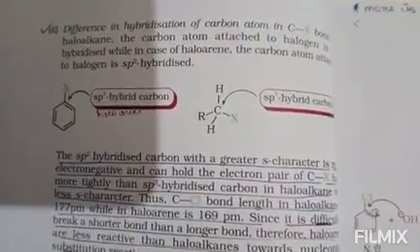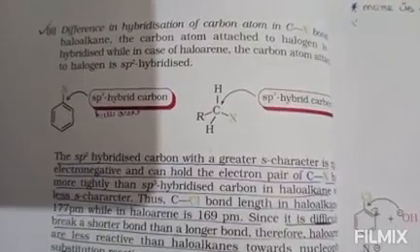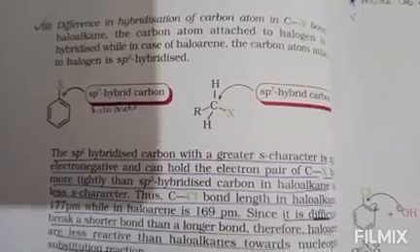Second reason is the difference in hybridization of the carbon atom in the C-X bond.